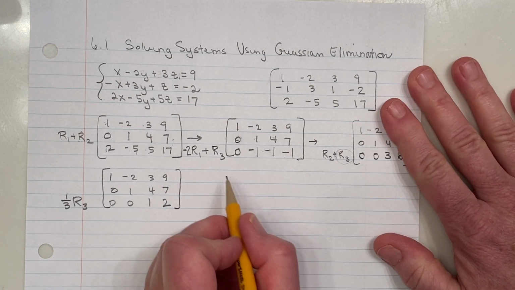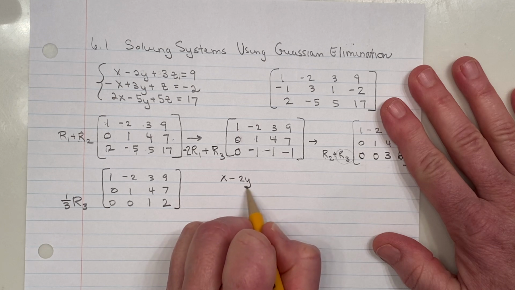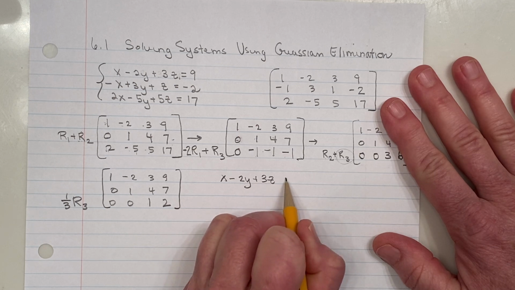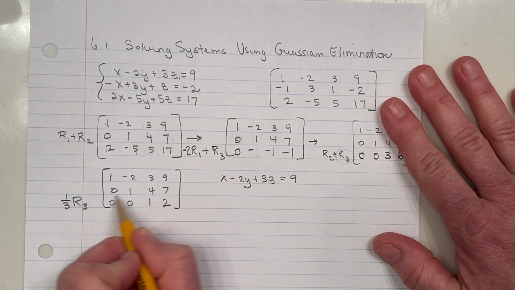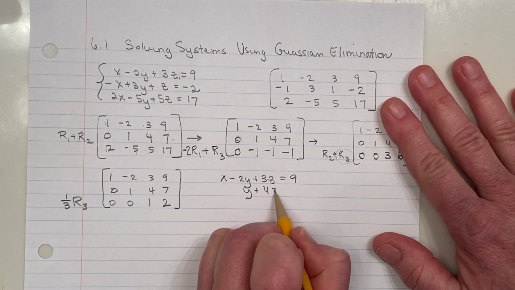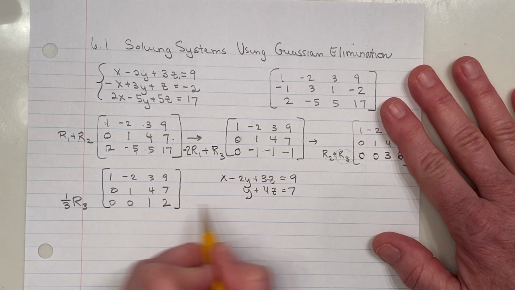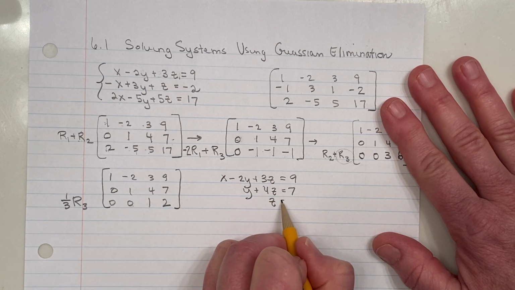I'm going to go ahead and write this back as a system. No x's, 1y plus 4z equals 7. No x, no y, 1z equals 2.